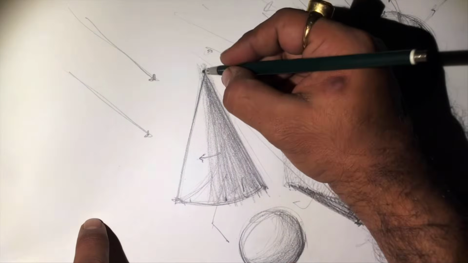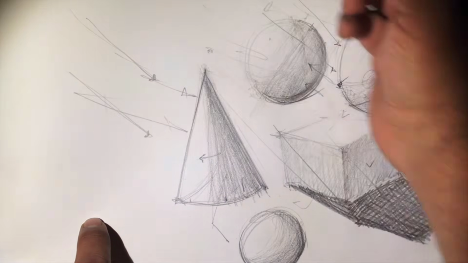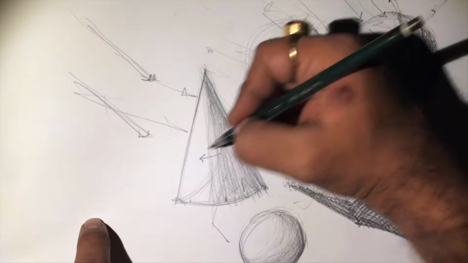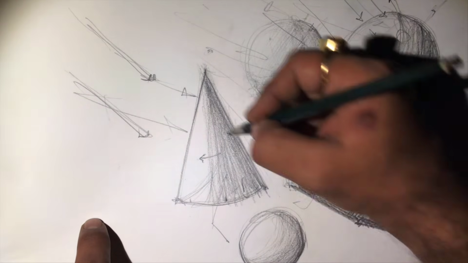In case of the cone, the light is going like this. Oh no, I already made the light. Okay, fine.